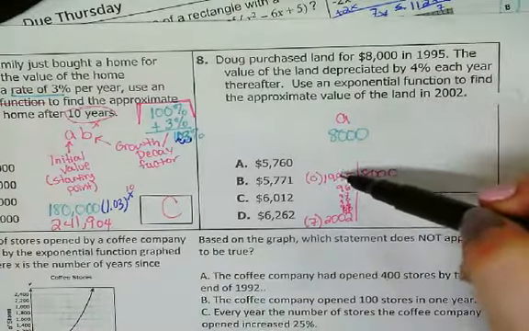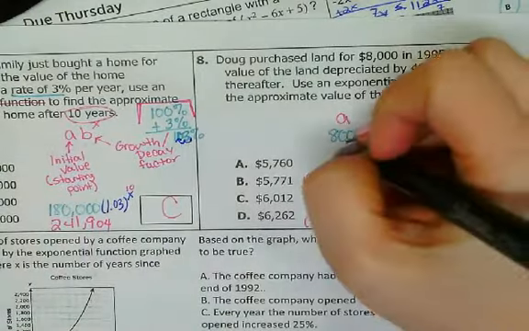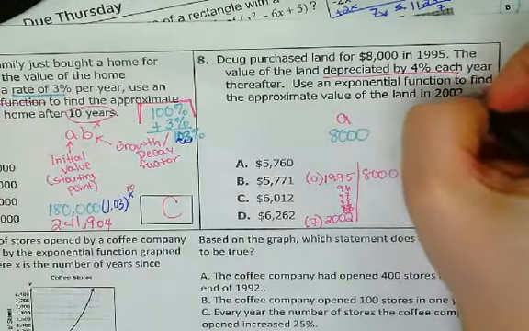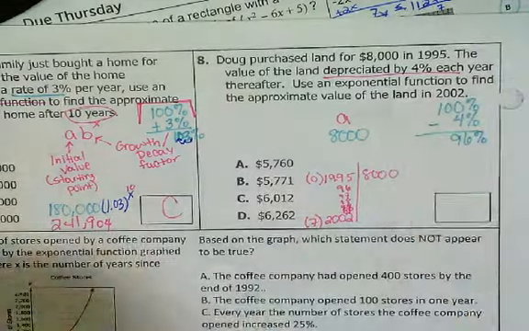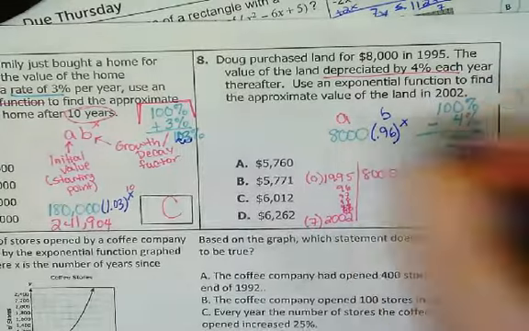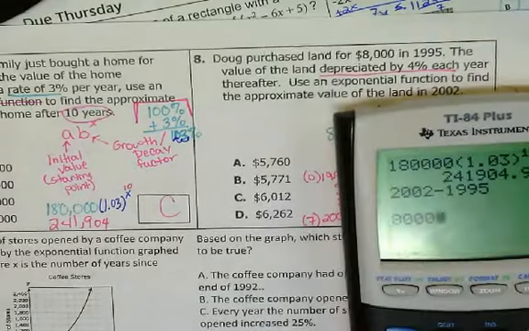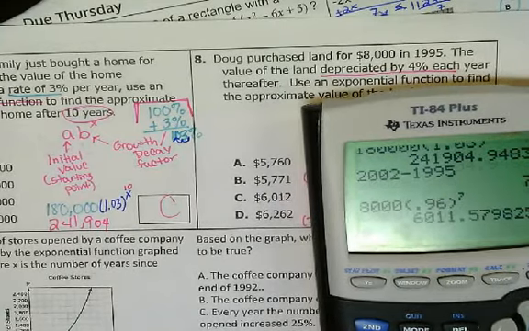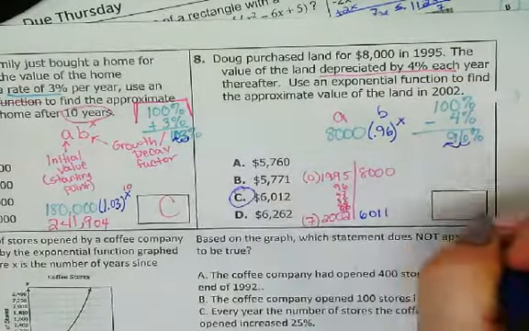This is going to be important to change your initial year to 0 and then count it out to what it is you're trying to predict. So it starts off with $8,000. It's going to depreciate, meaning it's going to go down. So starting at 100%, it's going to go down 4%, meaning we will end up with 96%. If you change that to a decimal, it's 0.96. And then we can plug in our x, which in this case is 7 years down the road. So you have 8,000 times 0.96 to the 7th year. 6,011 approximately, so C.